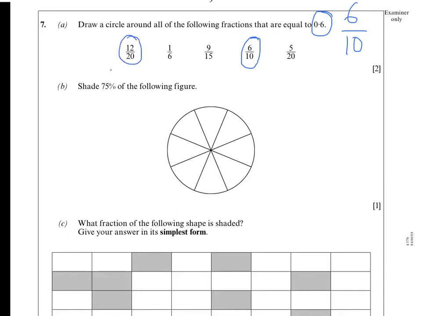So what we need to see is if any of these other fractions can also be changed into 6/10. 12/20 can be cancelled down to 6/10. 1/6 can't be. 9/15 could be cancelled to 3/5 because they're both in the 3 times table. This can now be multiplied by 2 to also get 6/10.